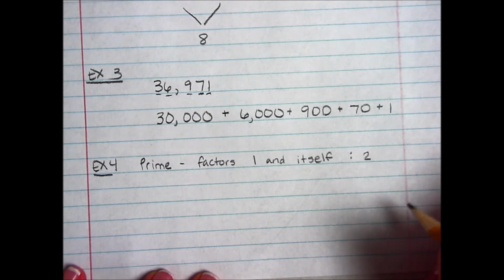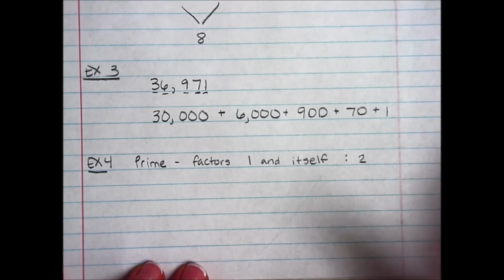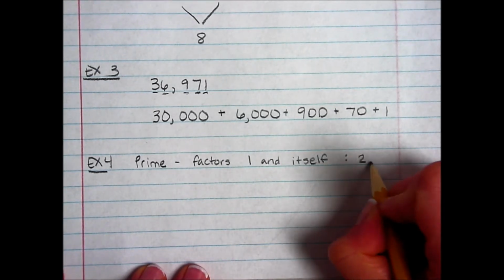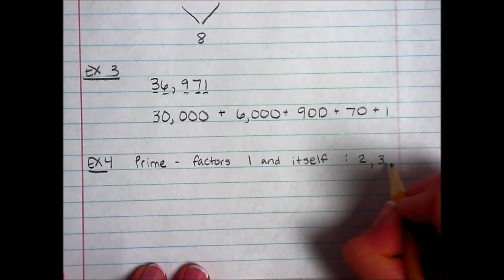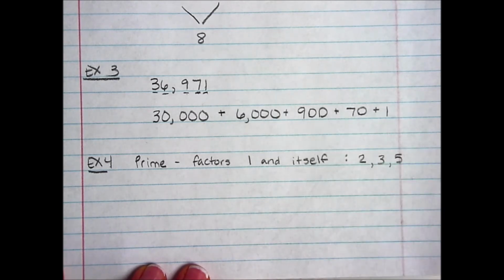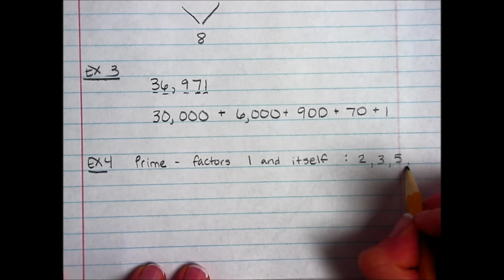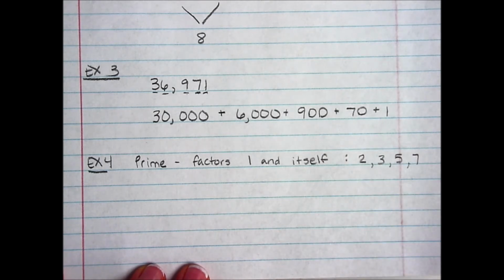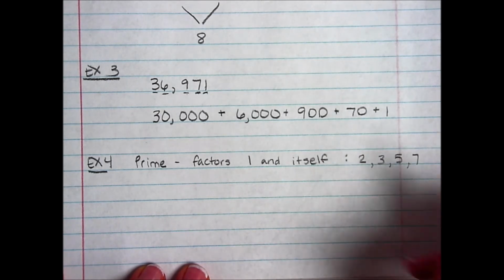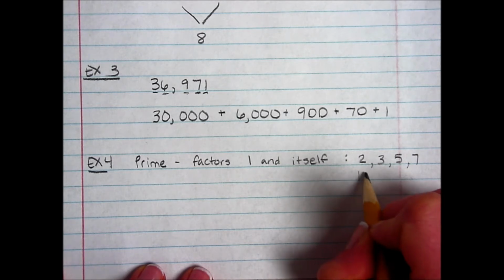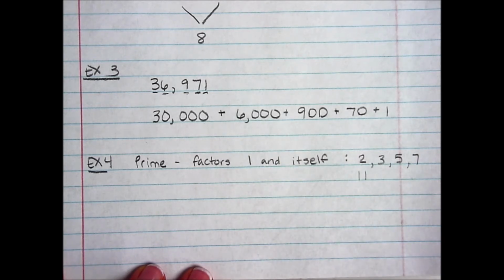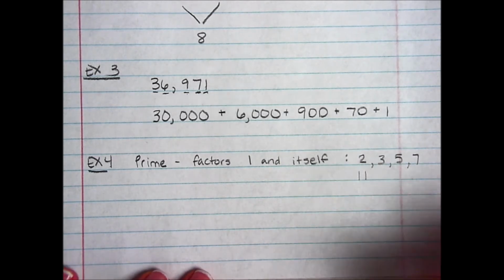Now remember, 2 is the only even prime number. 3 is a prime number. 5 is a prime number. 7, 11, and we could continue on.